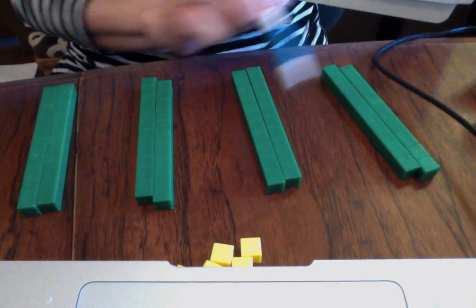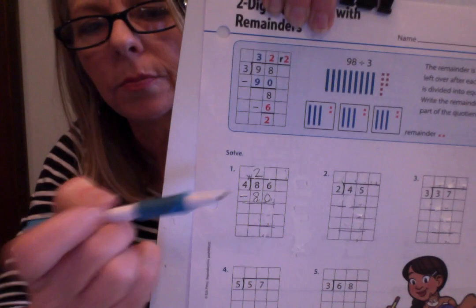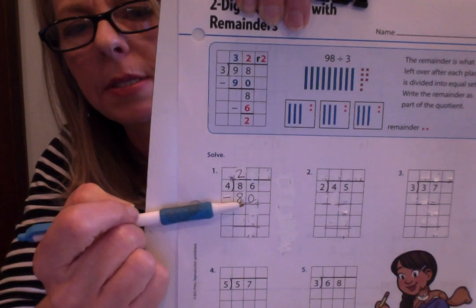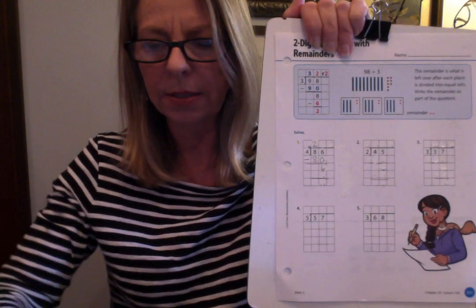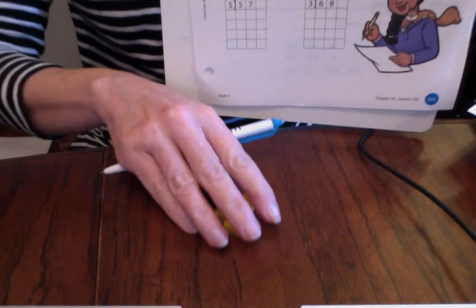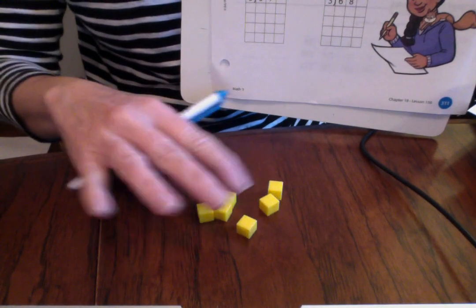And we put them into 4 equal groups. And how many 10s were in each group? There were 2. Okay, so now we subtract. 86 minus 80 equals 6. Okay, so now we have to think. I'm going to move my 10s out of the way. So now we're just dealing with our 1s, because we already took care of our 10s. So here's our 6 1s, okay?